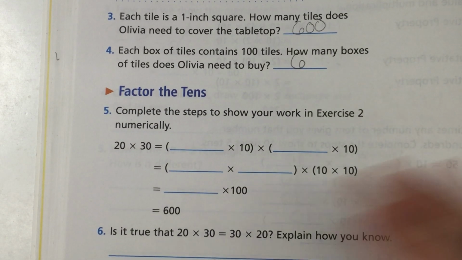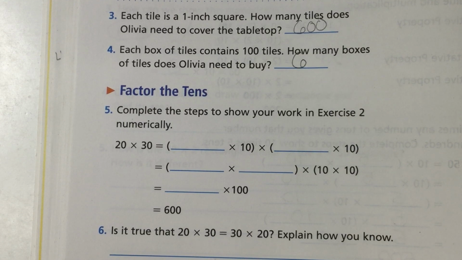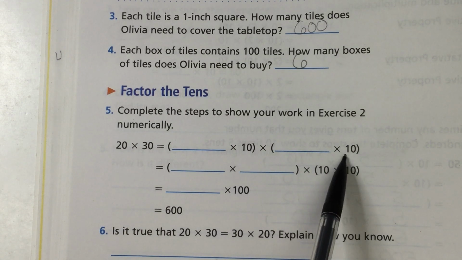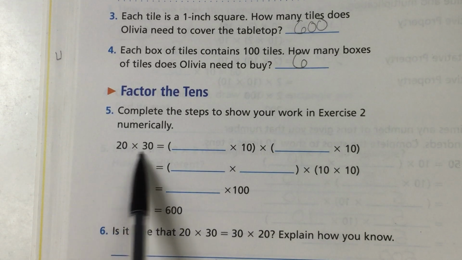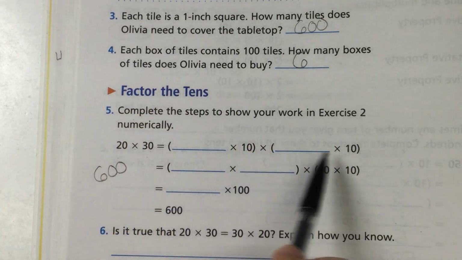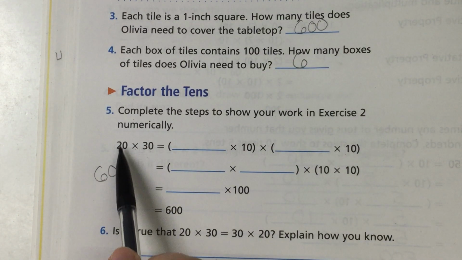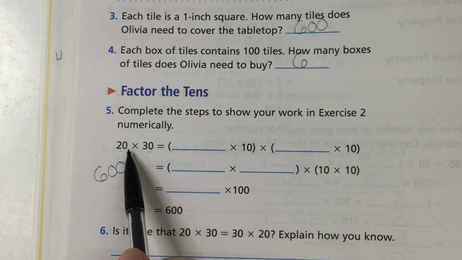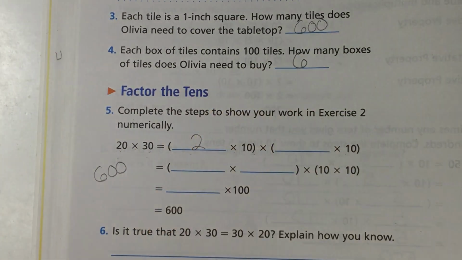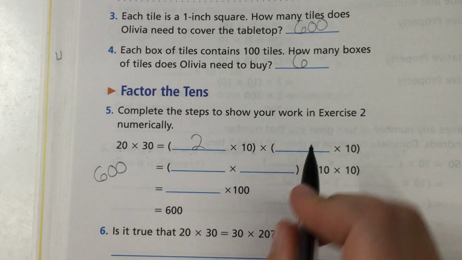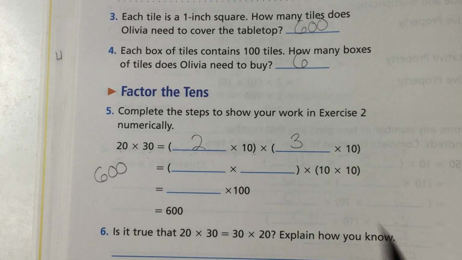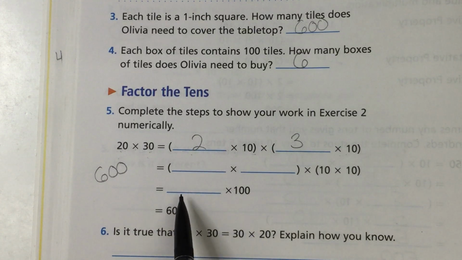Okay, so here we are factoring the tens. Complete the steps to show your work in exercise 2. So, again, using their clues to help us, we see that 20 times 30 is what's over here. And we already know the answer because we figured it out already. It's 600. So now in these blanks, it's breaking apart the 20 and breaking apart the 30. So if I'm going to break apart the 20, what times 10 equals 20? 2. What times 10 equals 30? 3. See how I did that? Now we're just going to change the order of how these numbers are listed.